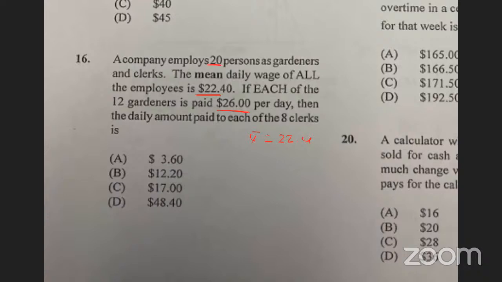So it's 20 people being paid 22.40, right? So what is the total on 20 is 22.4. So the total will be 22.4 multiplied by 20. So you multiply by 10 and then multiply by 2. So you move the decimal place and multiply by 2, you will get 448. Right? That's the total.